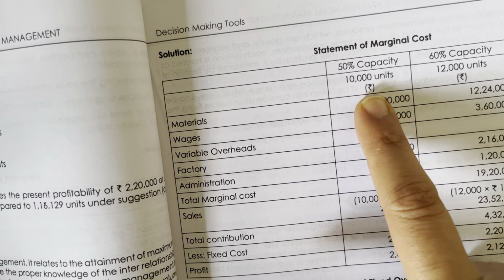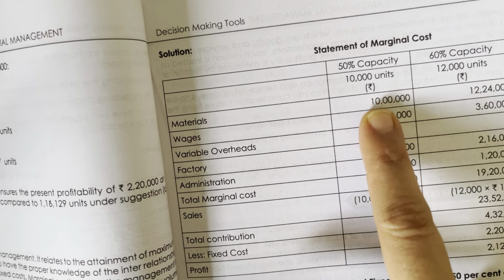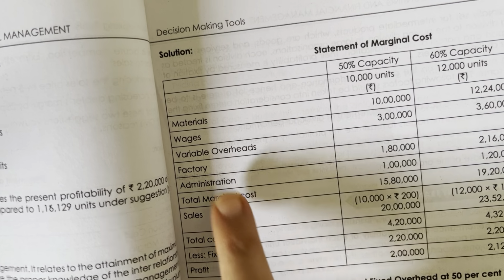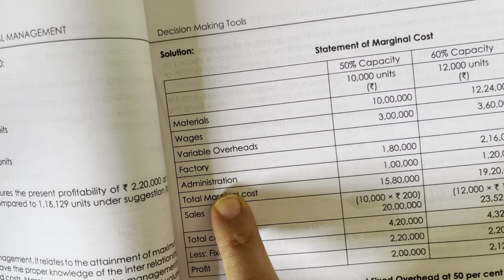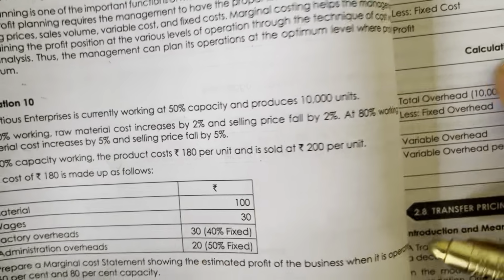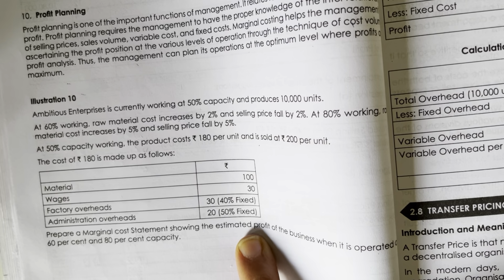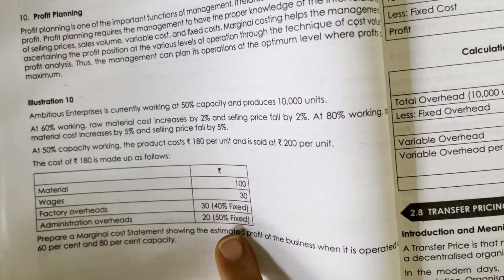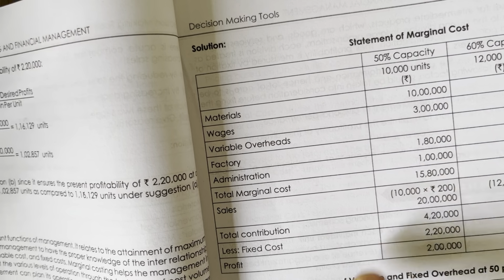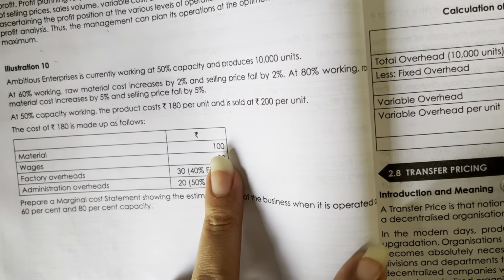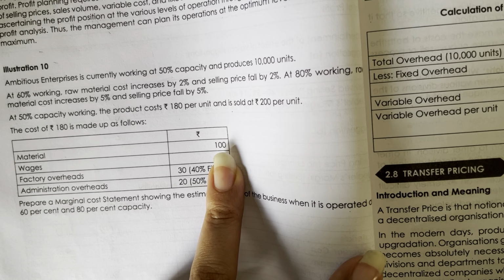Where my selling units are 10,000 units, so I'll be multiplying per unit cost with my number of units. So I'll be getting material, wages, variable overheads, factory overheads and admin overheads. This total cost I'll be getting straight away from the question. Your per unit is given to me, so I'll be multiplying it with my number of units. Okay, so 100 rupees is given to me, so 100 into 10,000 will give me 10 lakhs.